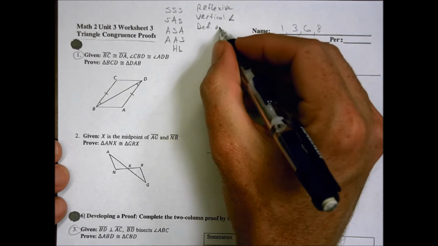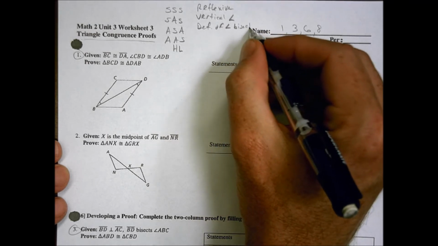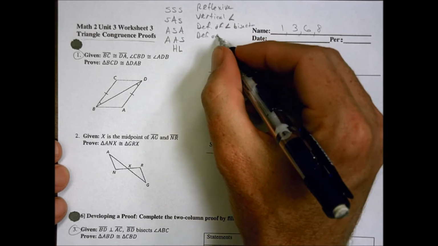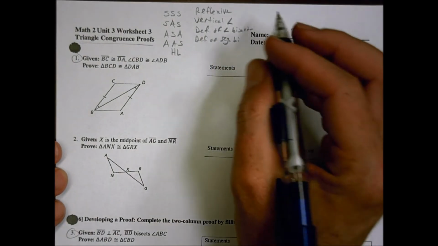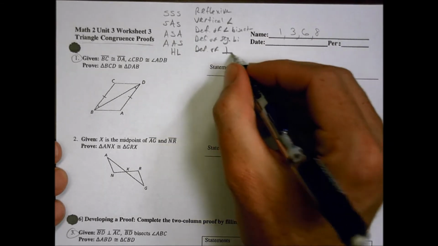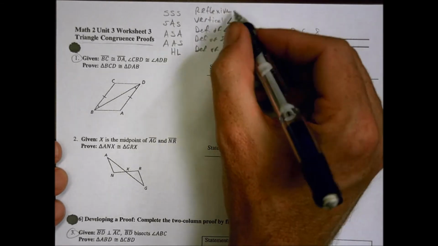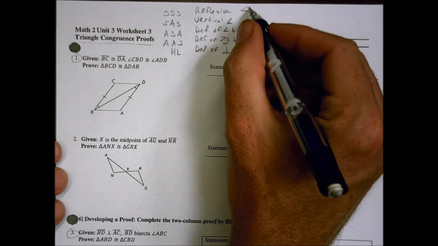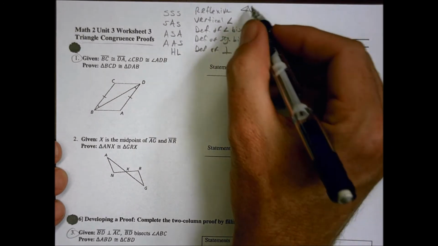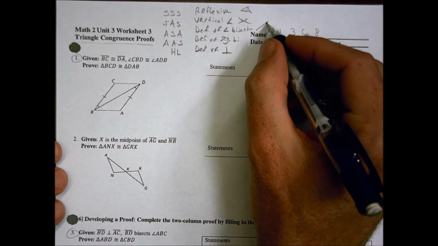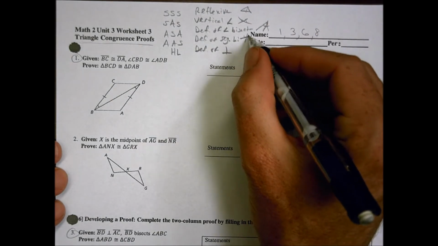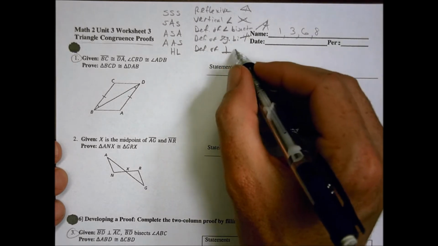We talked about the definition of an angle bisector. We talked about the definition of a segment bisector. And we also talked about the definition of perpendicular. Okay, so reflexive is that line that they both share. Vertical angles are going to be the ones across here. An angle bisector is the one that cuts an angle in half and makes two equal angles. A segment bisector cuts something in half and makes two equal segments. And the definition of perpendicular means you have two angles that then become 90 degrees.